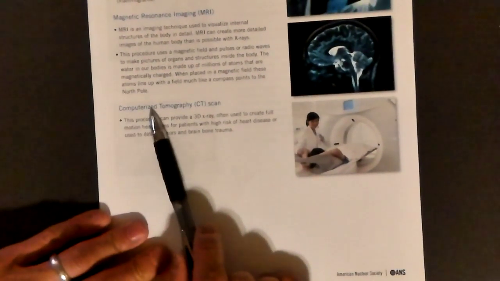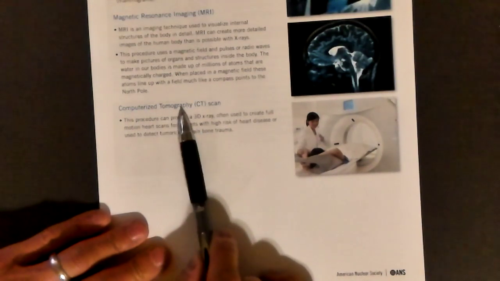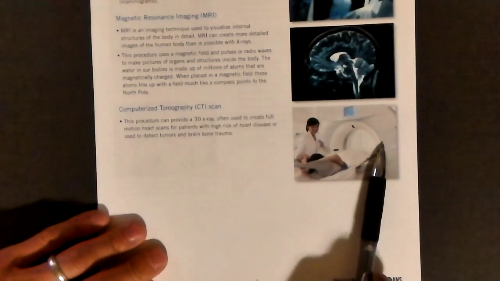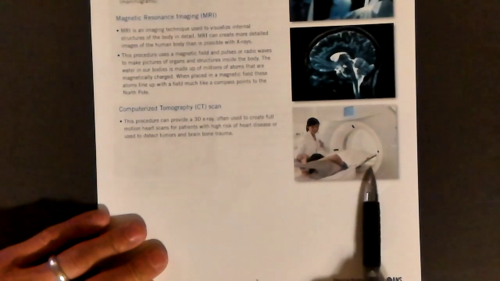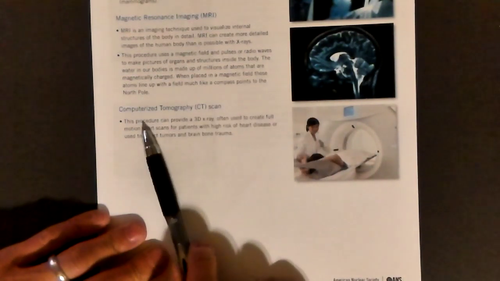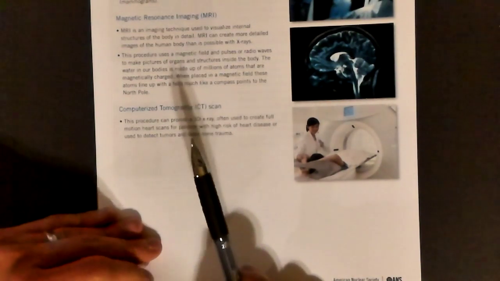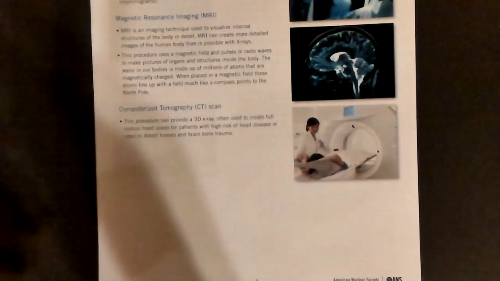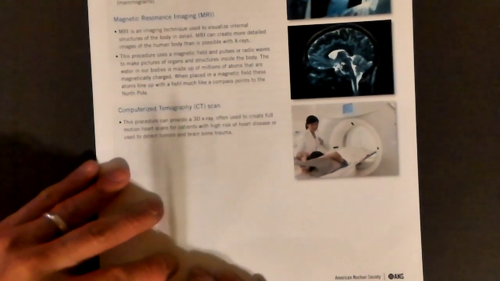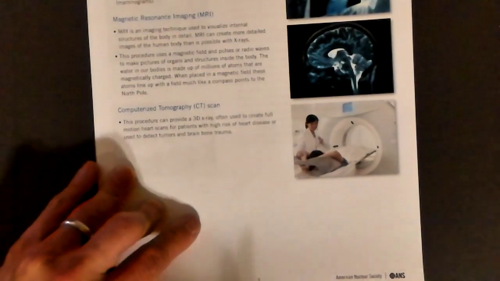Now the computerized tomography scan, CT scan, is where you have X-rays being taken from many different angles, and then a computer puts these together to form a three-dimensional image, and then it can essentially give you slices through the three-dimensional object to cut away to show this tomographic image.